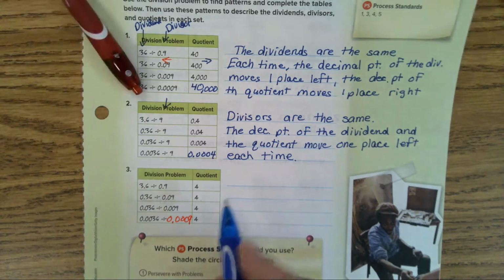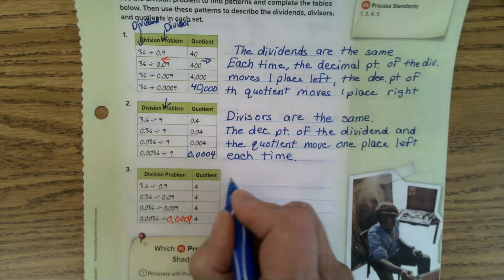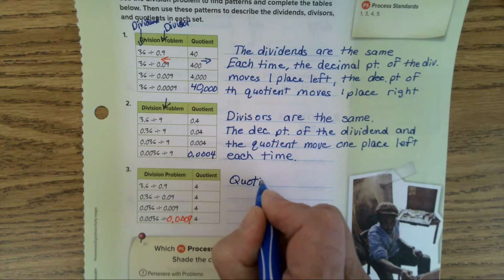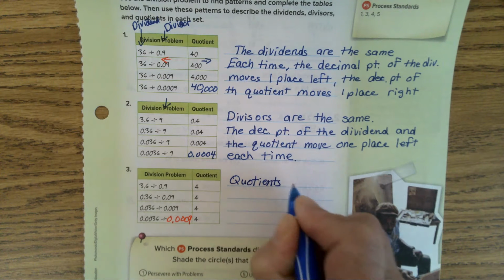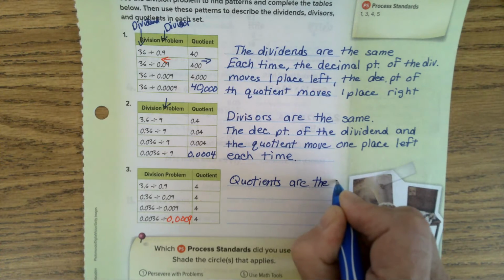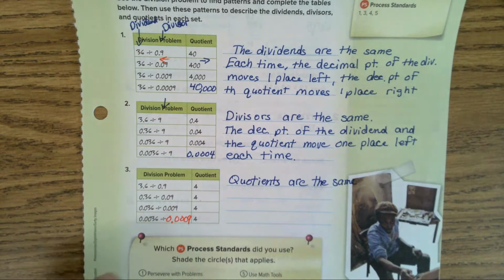Well, in this one, the quotients are the same. And what are the patterns that we see with the dividend and the divisor? The decimal point of the dividend and the divisor move one place to the left each time.